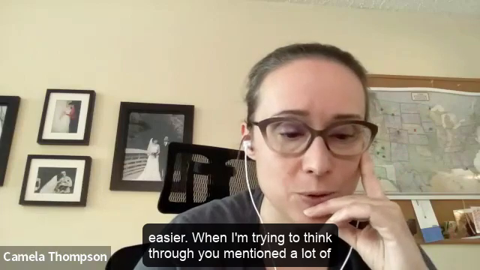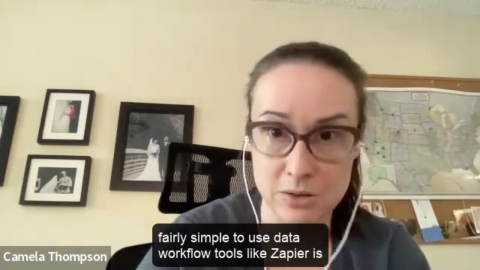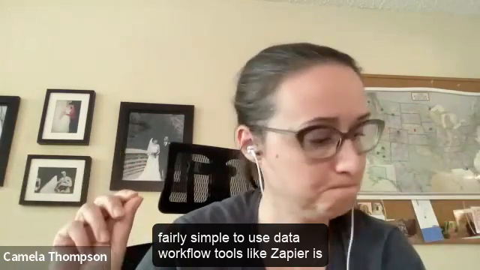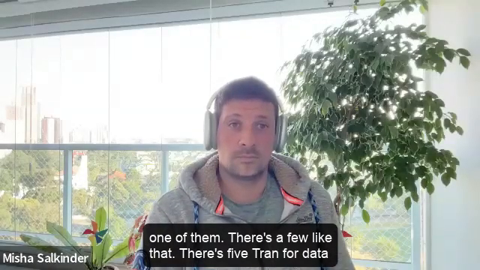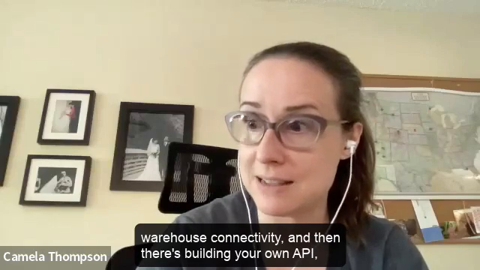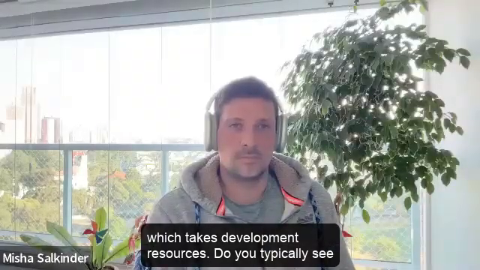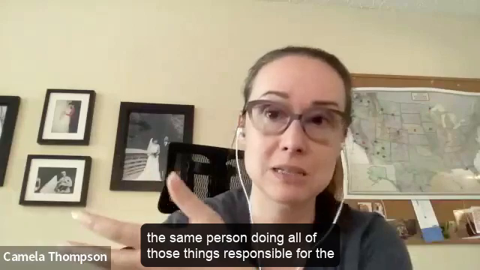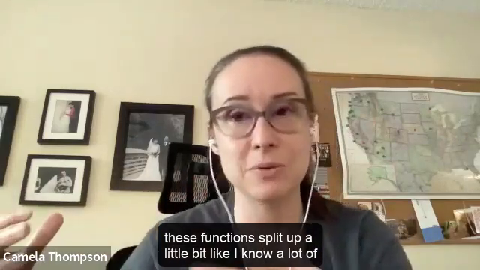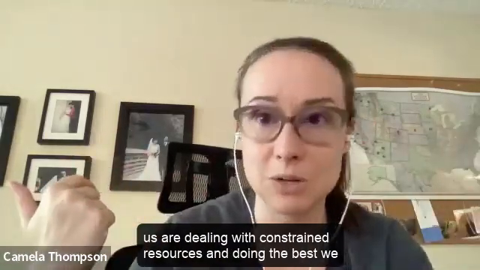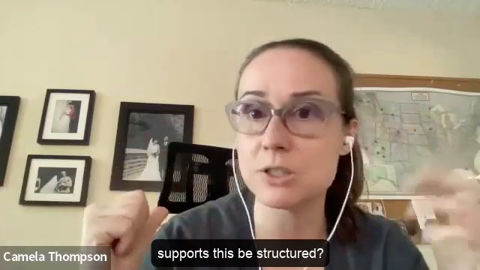When I'm trying to think through, you mentioned a lot of tools like Salesforce have connectors. There are some fairly simple to use data workflow tools like Zapier. There's a few like that. There's Fivetran for data warehouse connectivity. And then there's building your own API, which takes development resources. Do you typically see the same person doing all of those things, responsible for the data, analyzing it, and then reporting it? Or do you see these functions split up a little bit? Like, I know a lot of us are dealing with constrained resources and doing the best we can with what we have, but ideally, how would a team that supports this be structured?